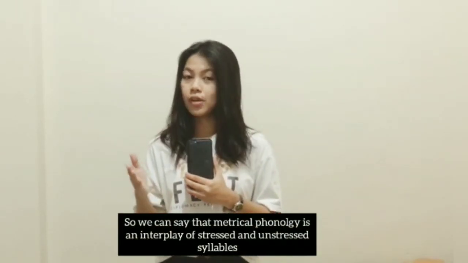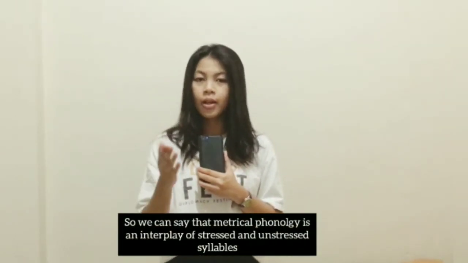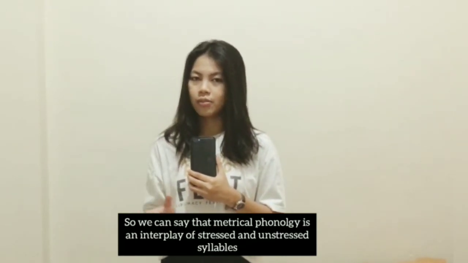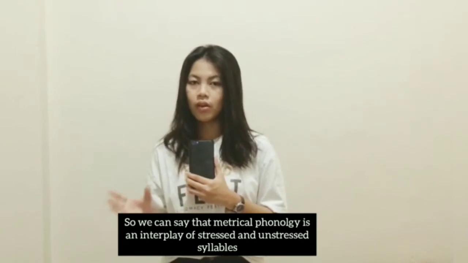So that is how metrical phonology is just about how to stress and unstress the syllables of a word or each group of words. Just like that, we have to know how to stress and unstress the right syllables in the word. That's our meaning.